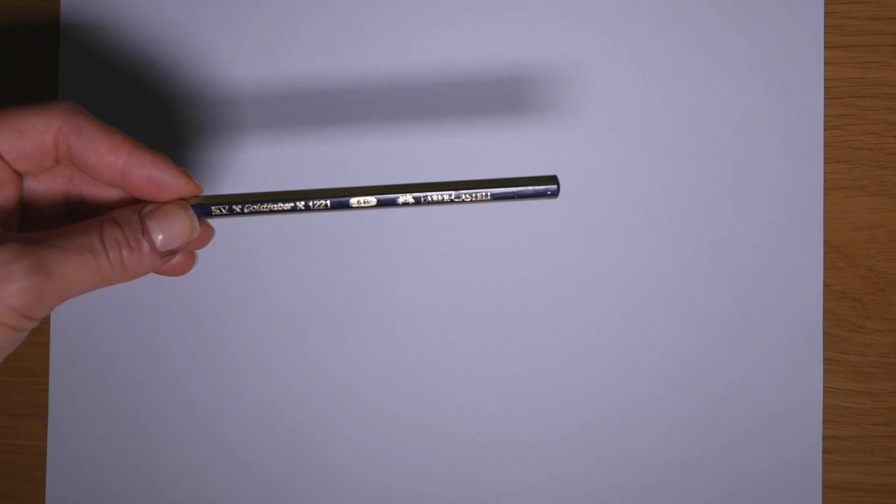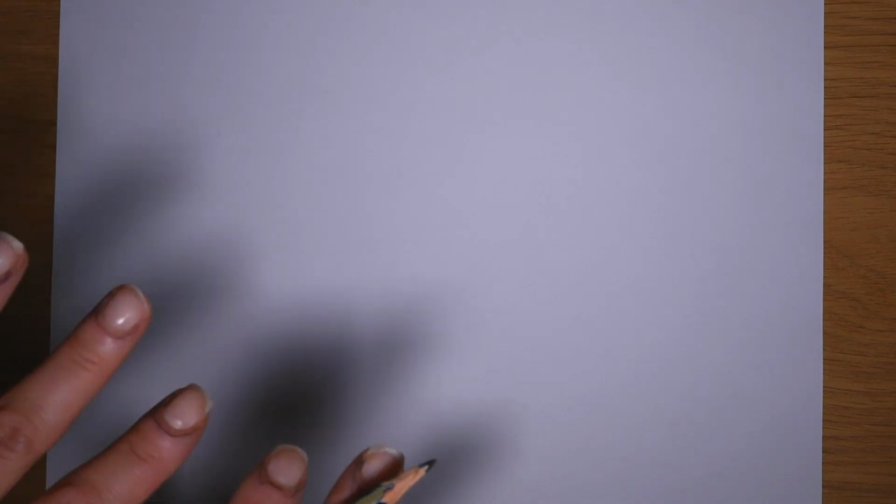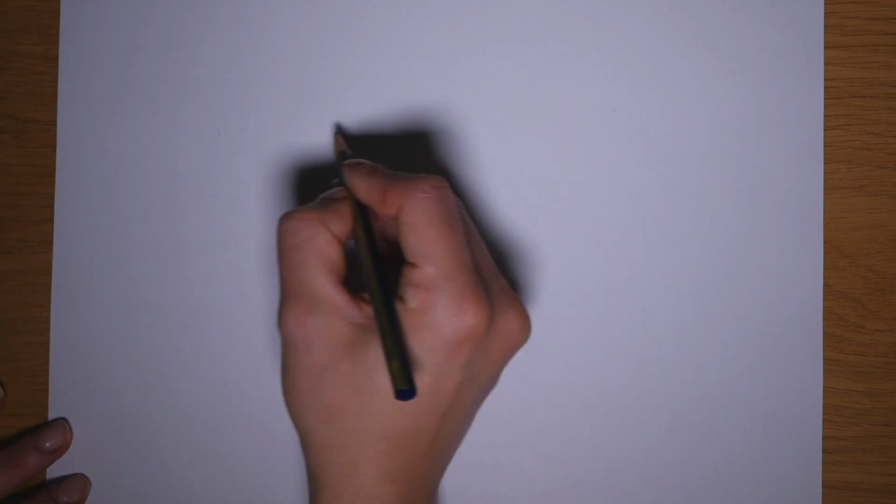So, when you start a drawing, you always need to draw the geometric forms on your paper. They are the basis of the realistic drawing you want to make. So let's start with a circle.